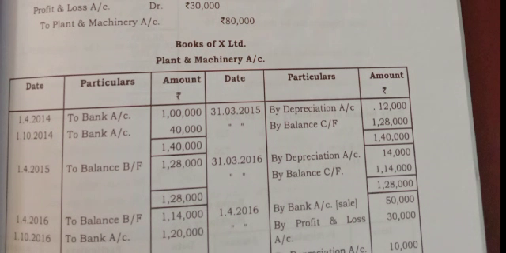Okay. So let us take the journal entry for each and every transaction. In the first year, 1/4/2014, a purchase happened. For the purchase of plant and machinery, the journal entry is plant and machinery account debit to bank account. So on the left hand side, to bank account 1 lakh rupees. Again, take one more purchase on 1/10/2014. The value of 40,000 of plant and machinery was purchased. Plant and machinery account debit to bank account 40,000. These are the two purchases held during the months of April and October. So these two entries are over.